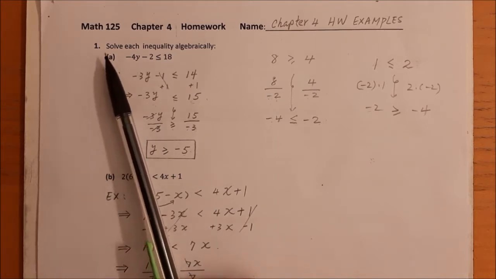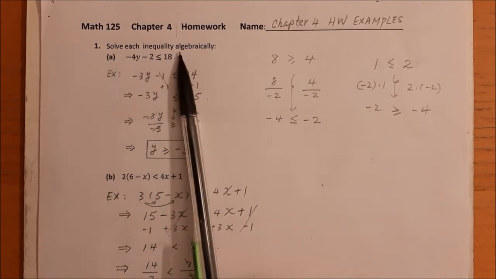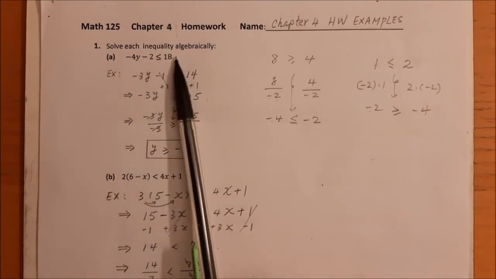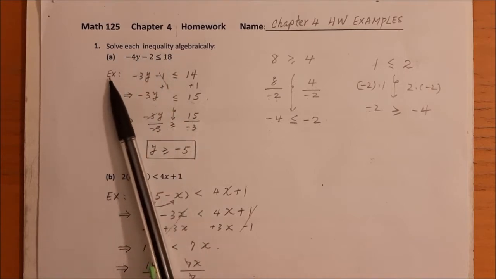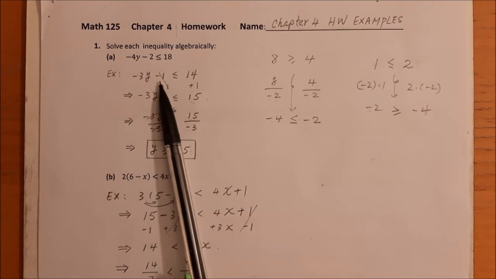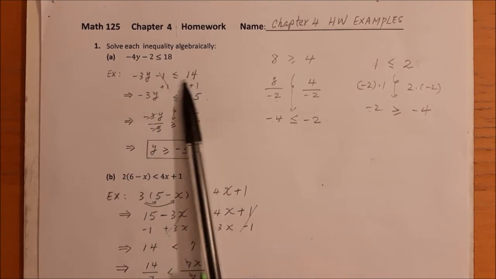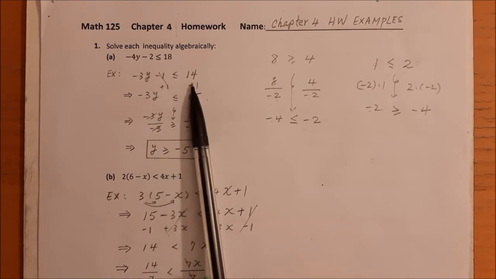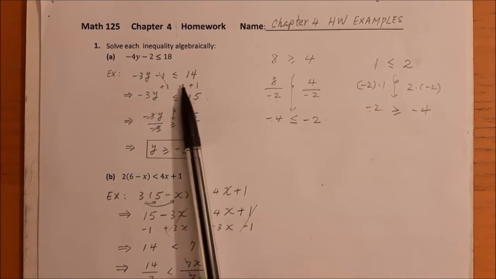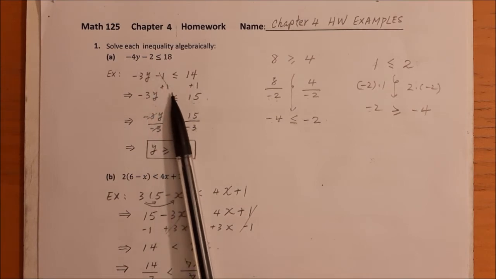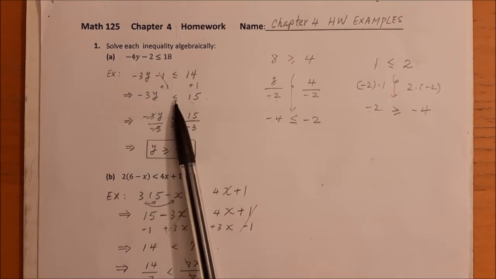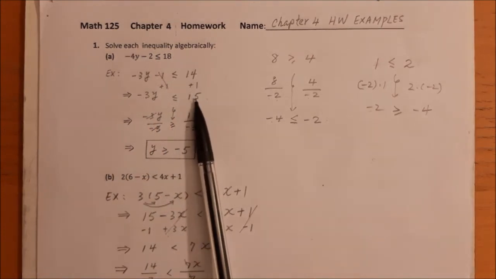The first question: solve each inequality algebraically. A. This is your homework question. Example: negative 3y minus 1 less than or equal to 14. Then we solve this inequality. Add 1 to the left and the right. Negative 1 add 1 is 0. So we got negative 3y less than or equal to 14 add 1, it's 15.